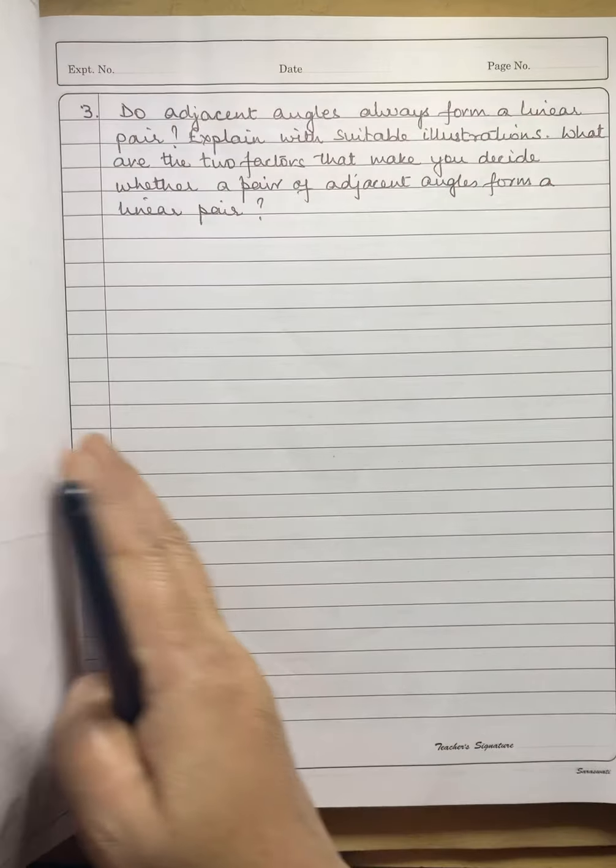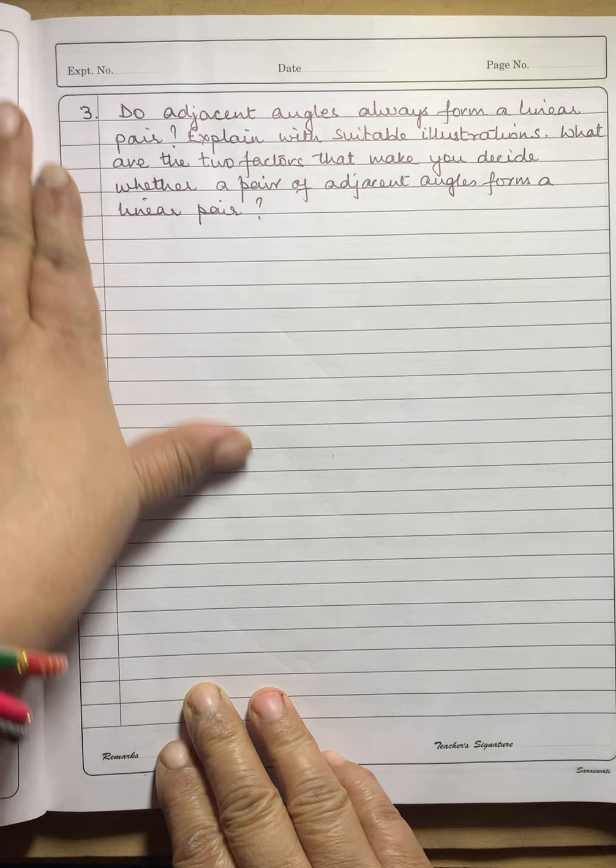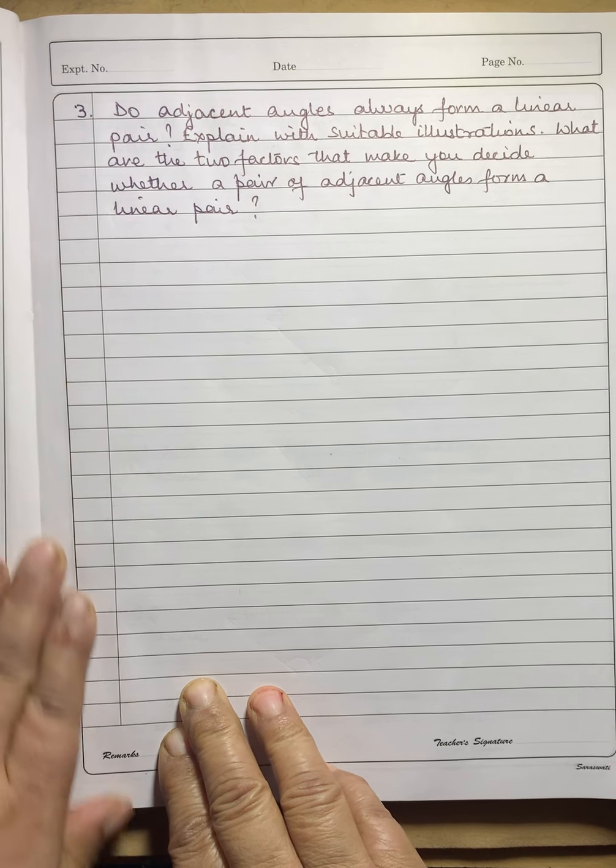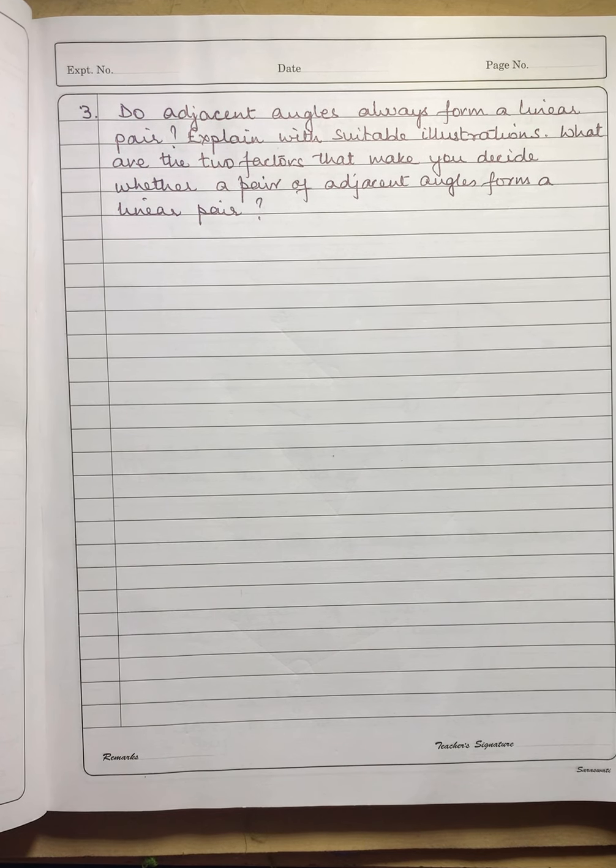Next question, that is question number 3. We had done 2, now question number 3. Do adjacent angles always form a linear pair? Explain with suitable illustrations.